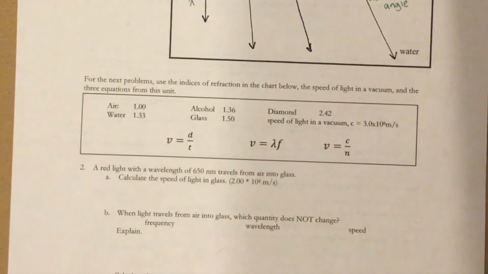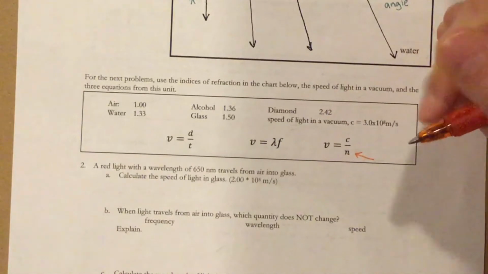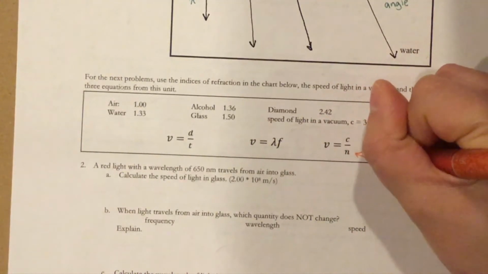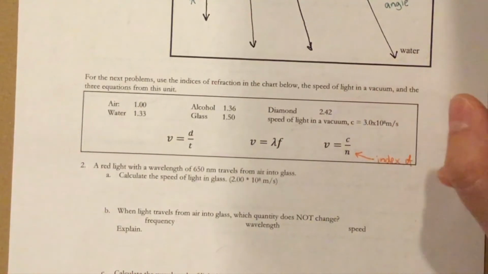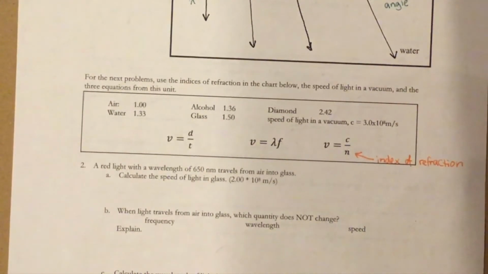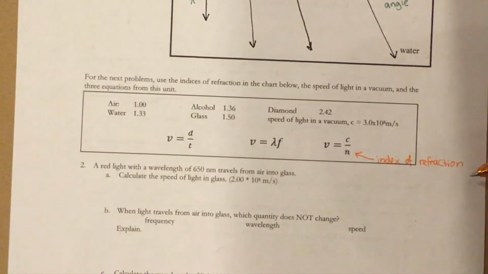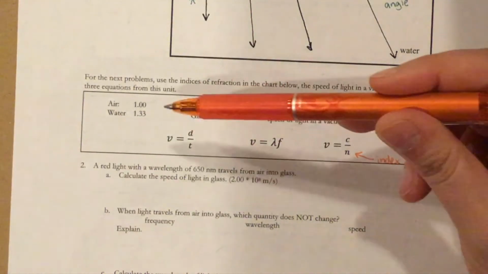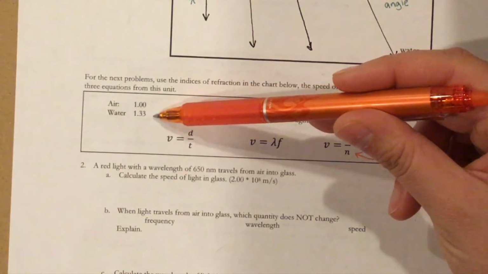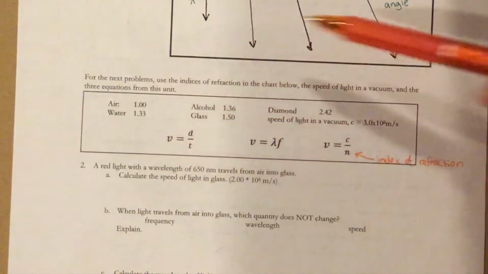This value N is the index of refraction. N for index. And the index of refraction is some number between 1 and about 2.5 that's related to the material you're dealing with. It's a ratio, and because it's a ratio, there are no units. So air is easy for light to get through, so it has a low index of refraction. Water is a little bit harder for light to get through. It slows the light down, so its index is 1.33.